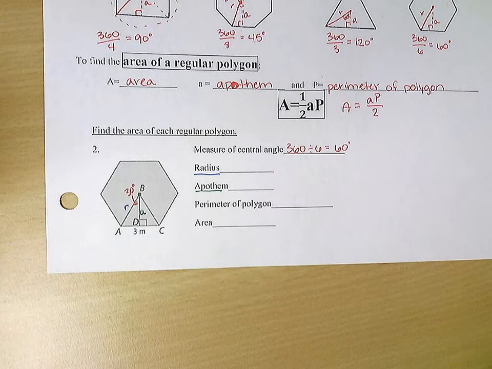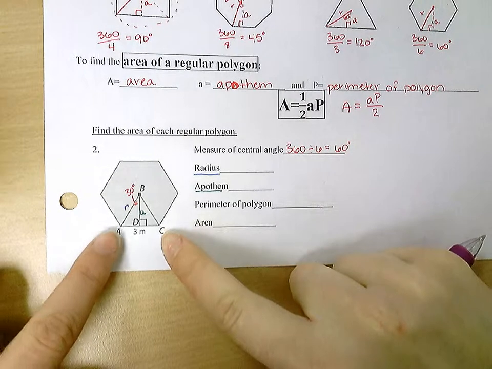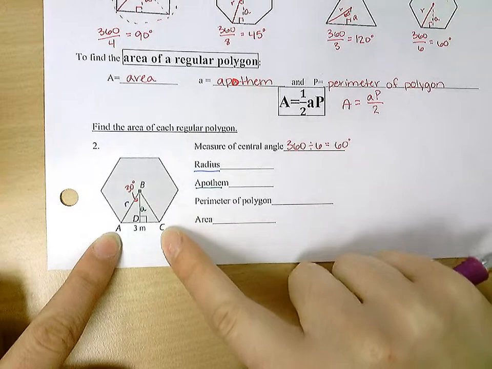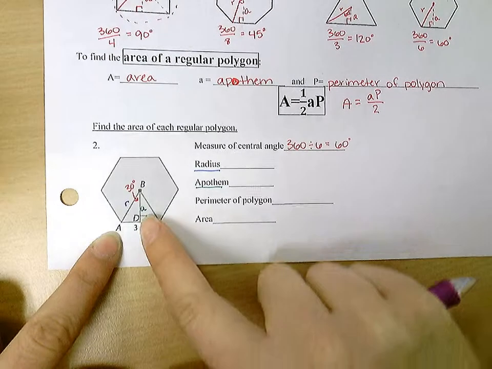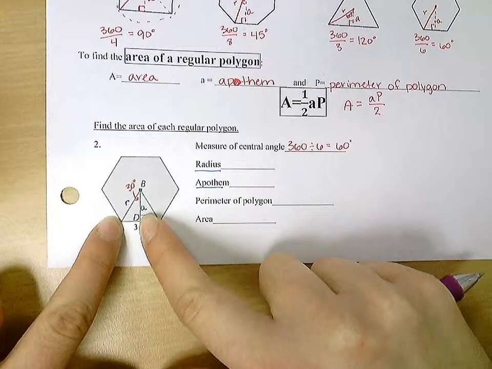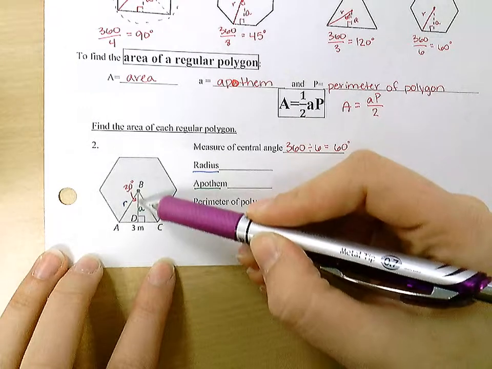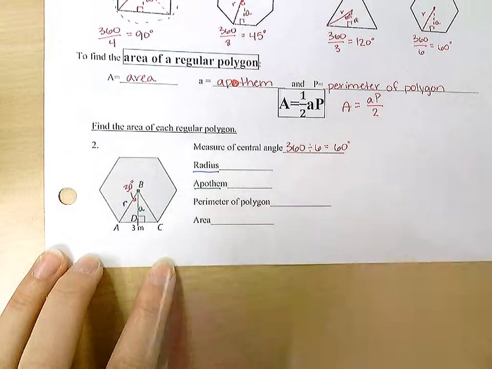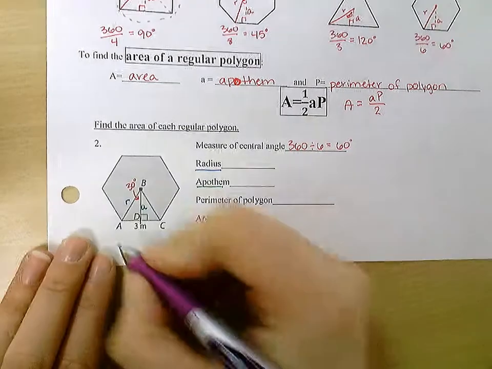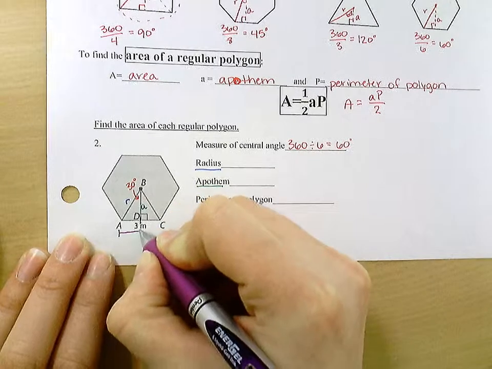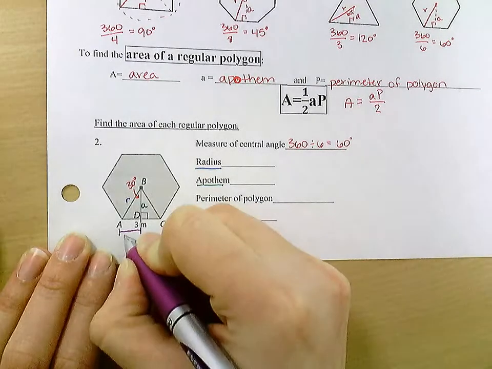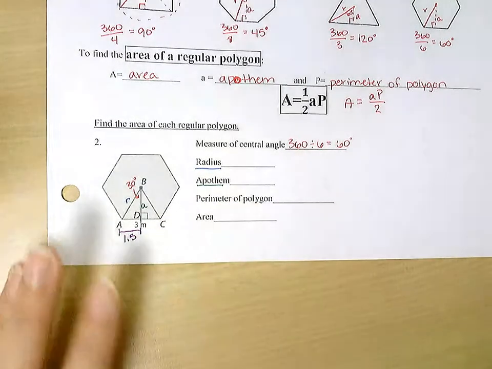Before we do that, I have this entire side, AC, is 3 meters. I need this piece right here. The apothem cuts this side in half, so this length from A to D is going to be 1.5.